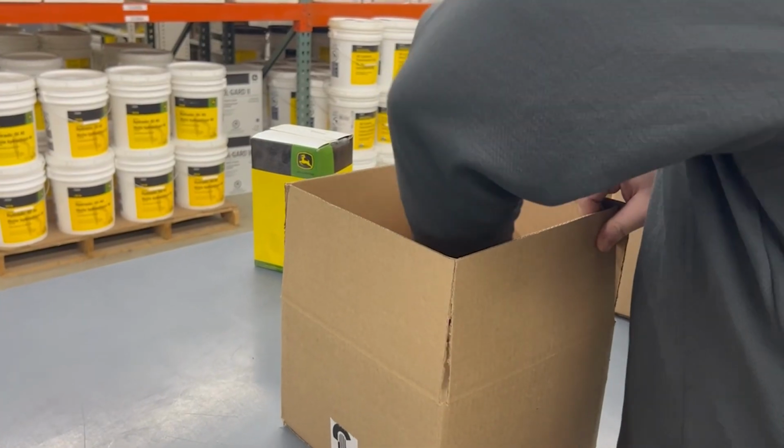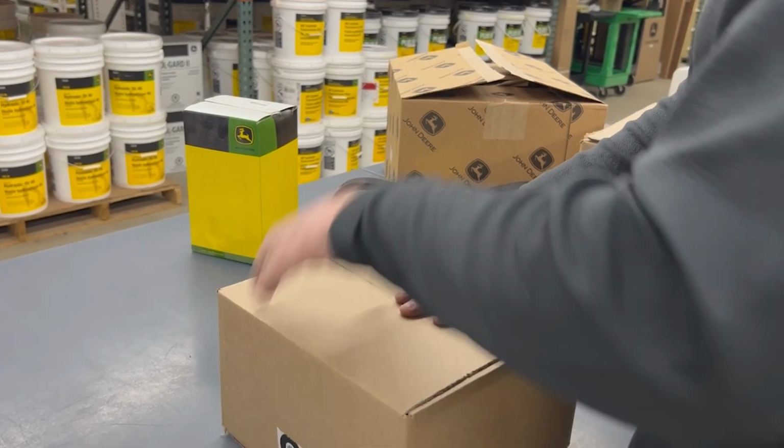Explore how Quick Order works today and speed your online parts buying.